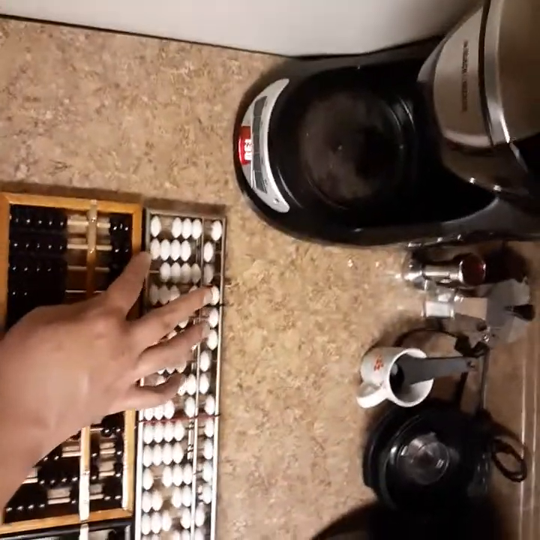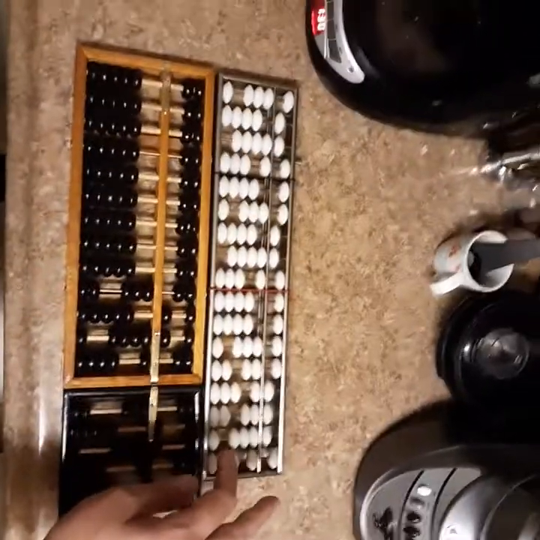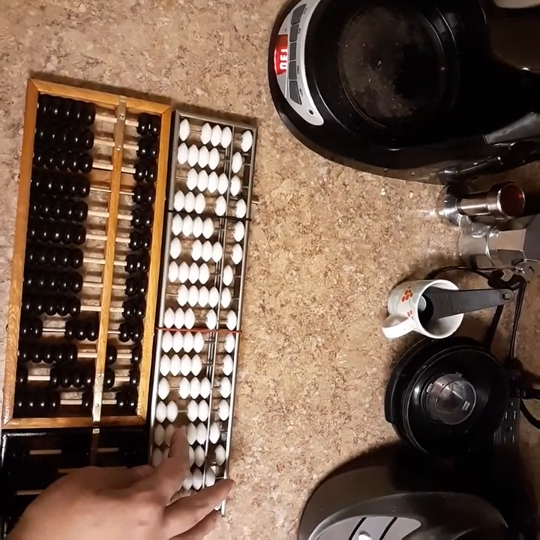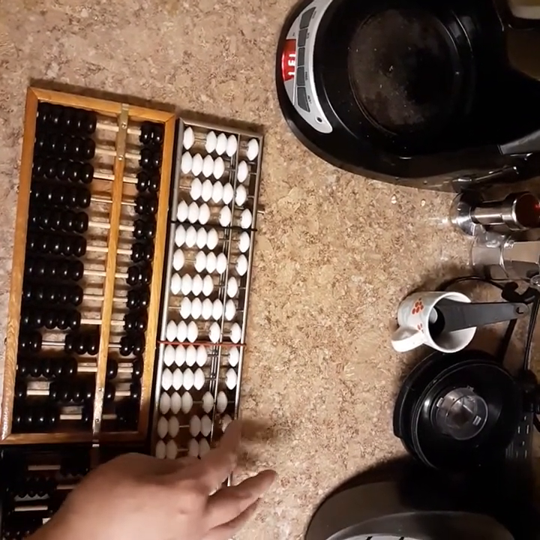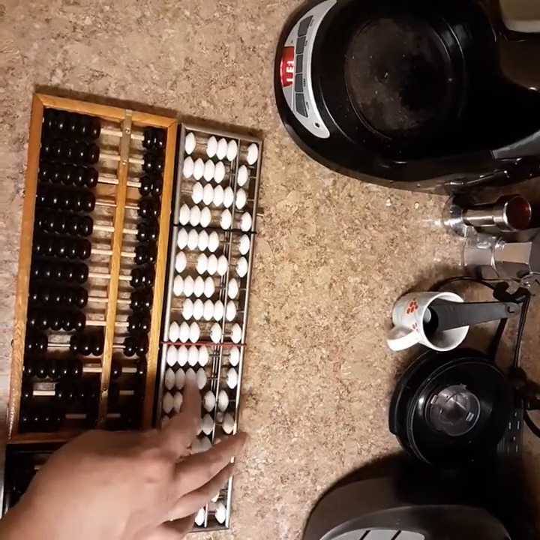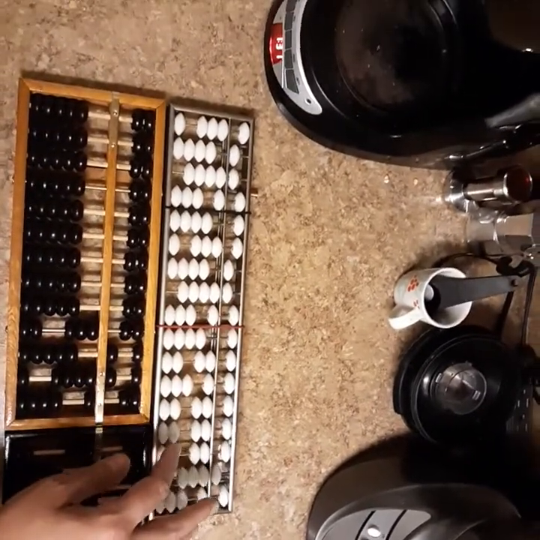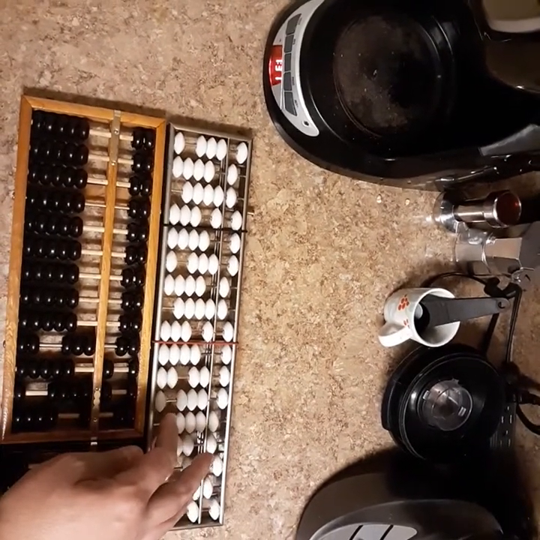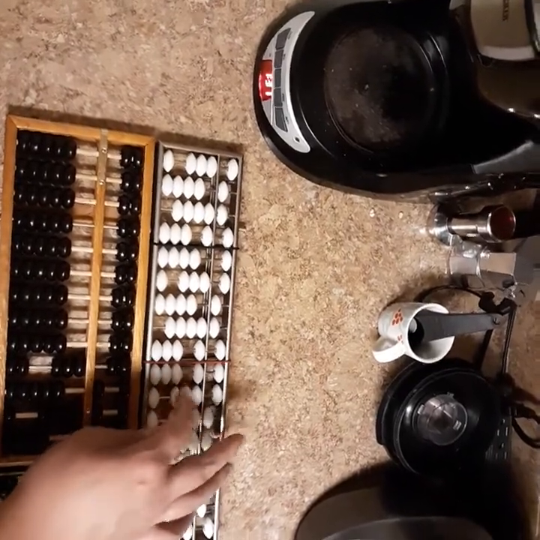Now we're going to times 5 by 3591. So 5 times 1 is 5. 5 times 9 is 45. 5 times 5 is 25. And 5 times 3 is 15. Now we have 3 times 3591. So 3 times 1 is 3. 3 times 9 is 27. 3 times 5 is 15. And 3 times 3 is 9.